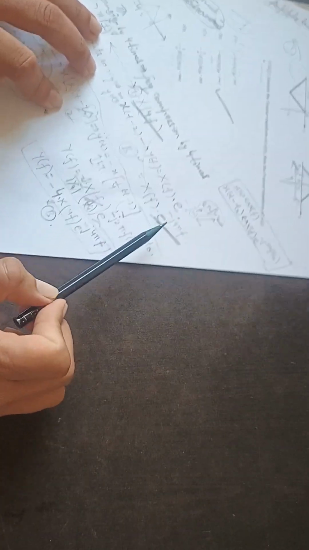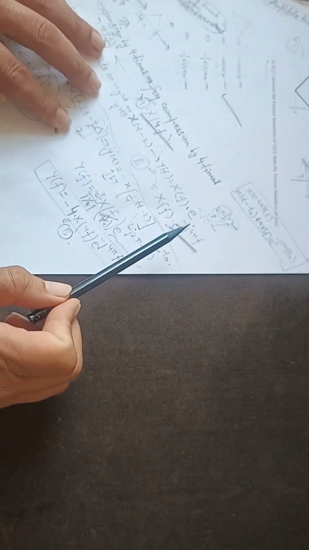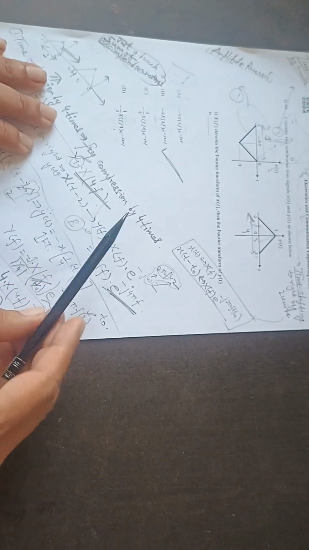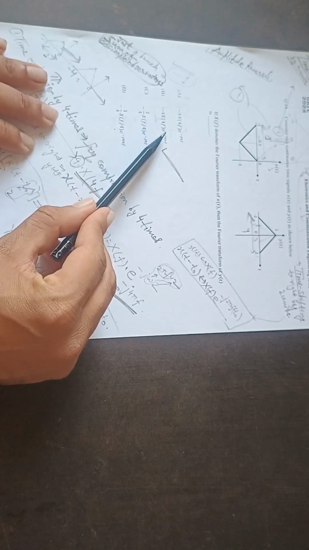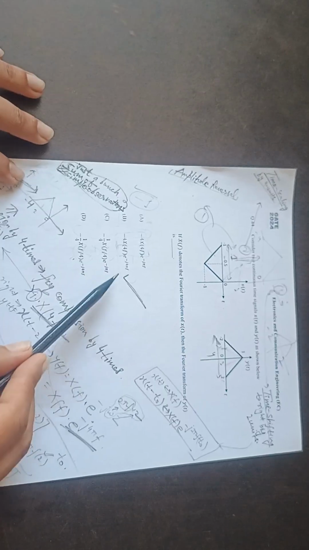Omega is 2πf, so this will be X(f) e^(-j4πf). Okay, so these things will come, and minus for the amplitude reversal, so minus 4X(4f) e^(-j4πf) will come. Okay, so this is the correct answer.